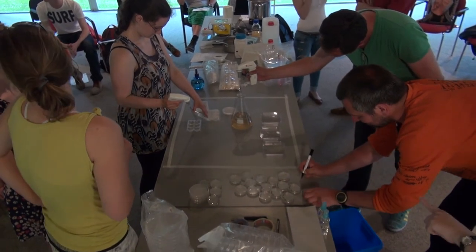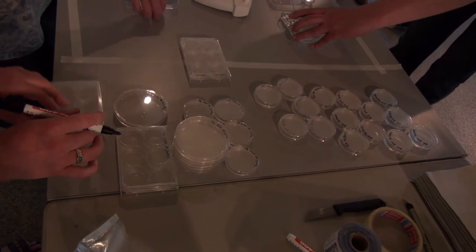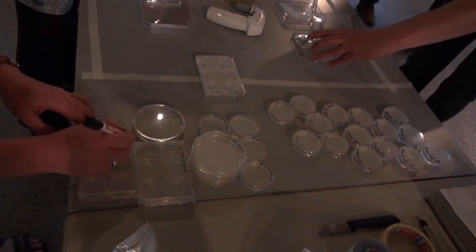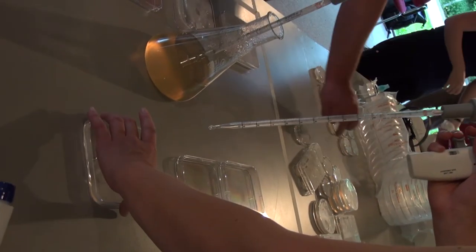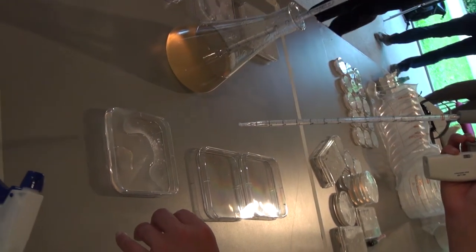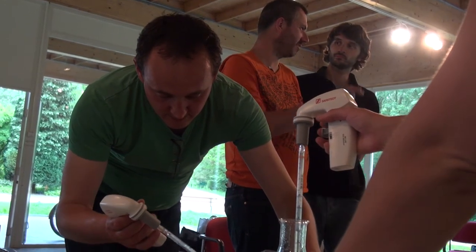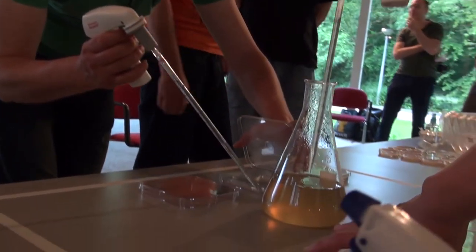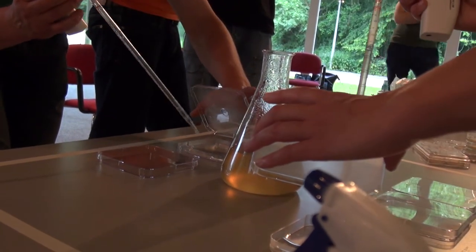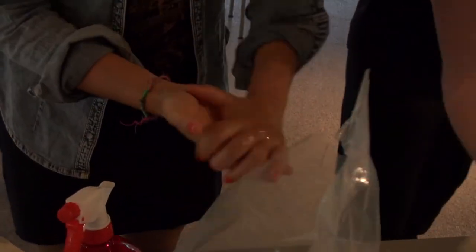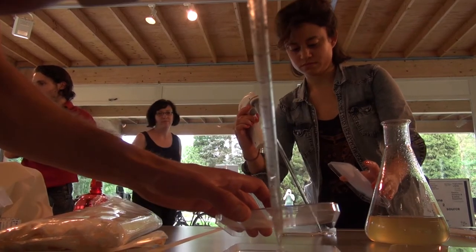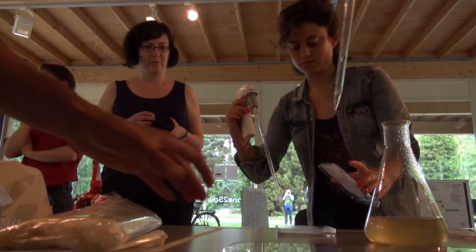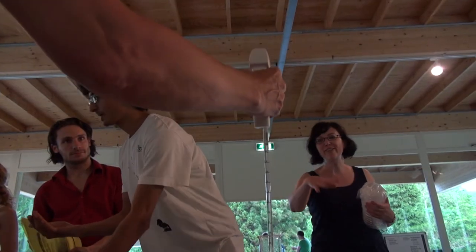Okay, so you see how it's rolling on fire? Here, we'll move some of these ones. Never put that touching it all over, you have to throw that in the garbage.